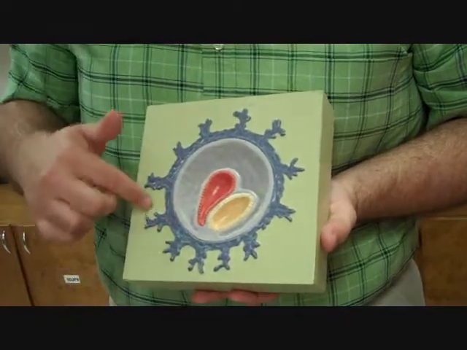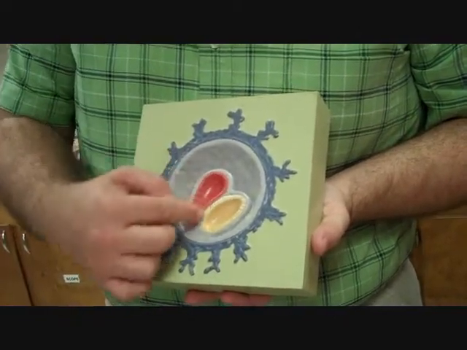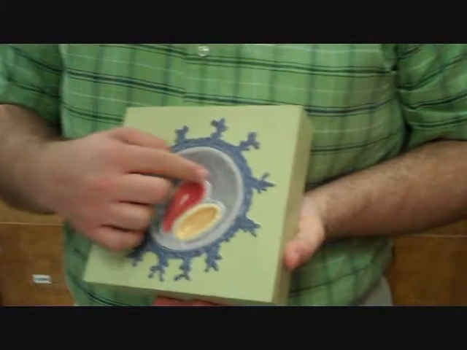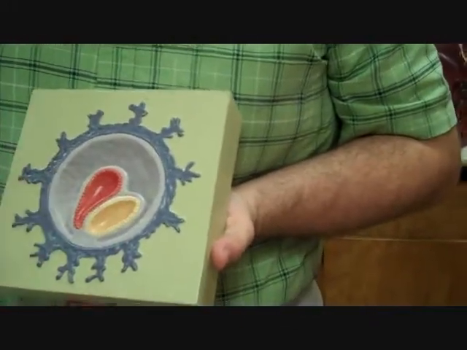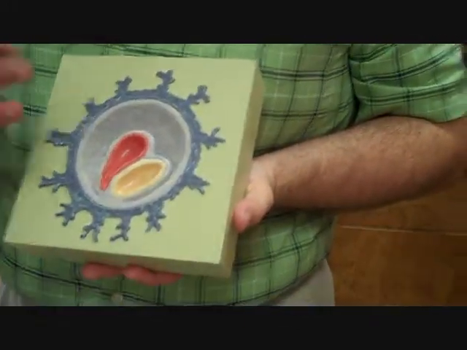Okay, so that's what you're seeing here. And again, this will become the embryo. These structures will become either the amnion or the yolk sac.